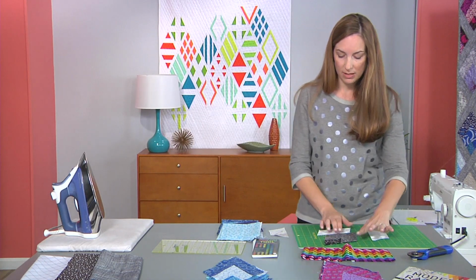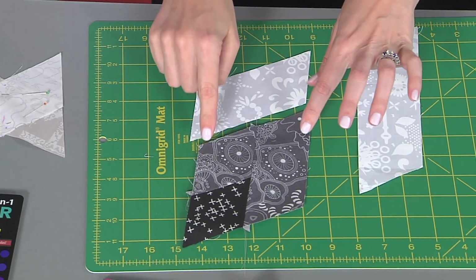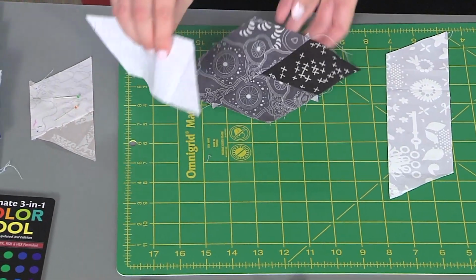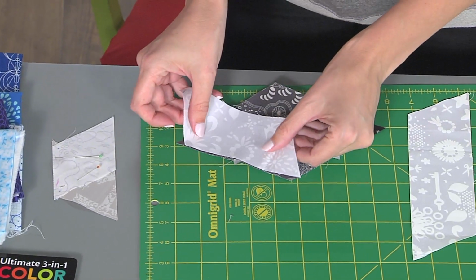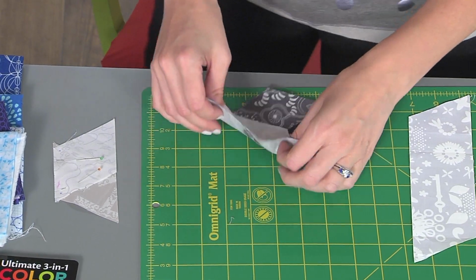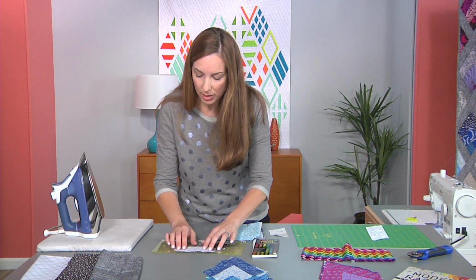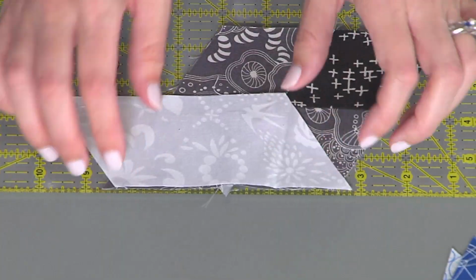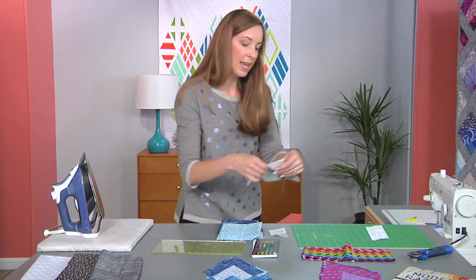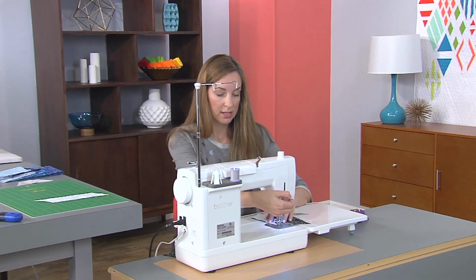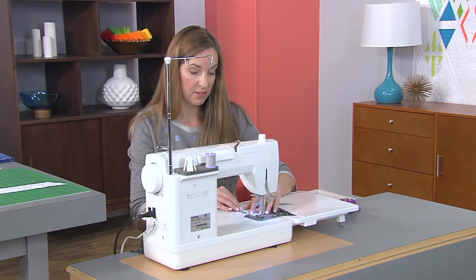Okay, so the next step is going to be sewing this small piece to this side, and you're going to do the same thing. Right sides together. I'm looking for that 1/4 inch. I think I've got it pretty well aligned, but I'm just going to give it a double check. And as you get more comfortable sewing these angled pieces, you'll find you don't need to do a double check. But it's always better safe than sorry, right?